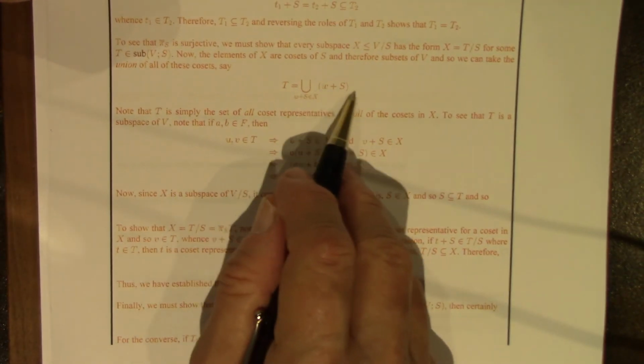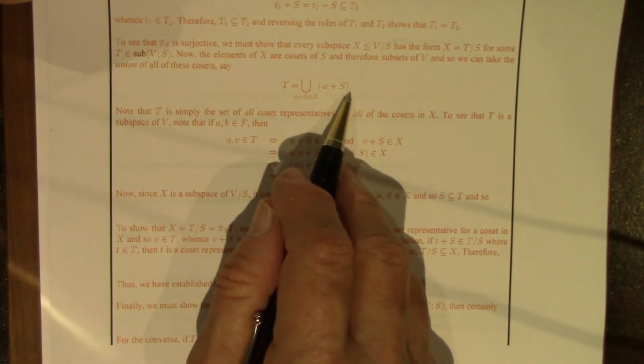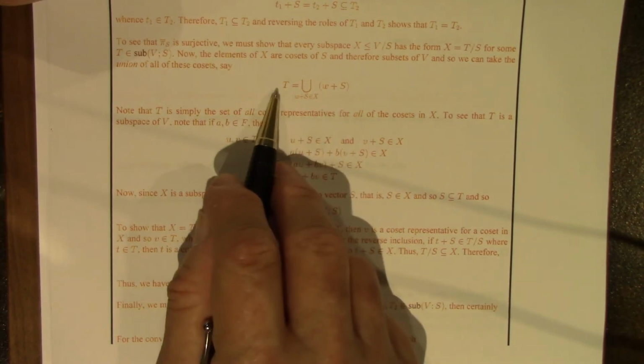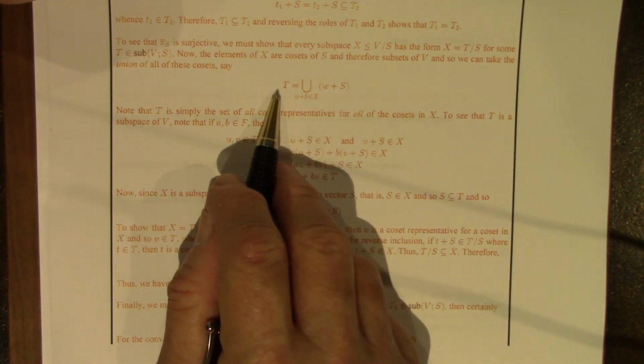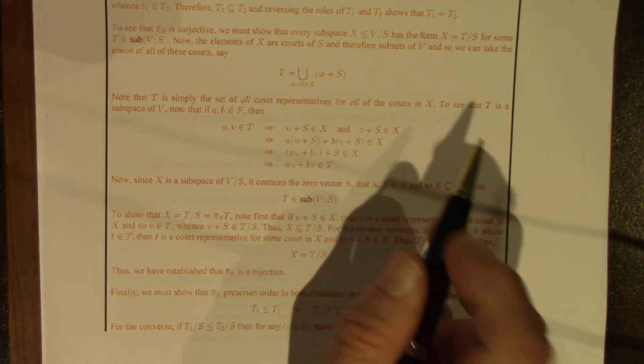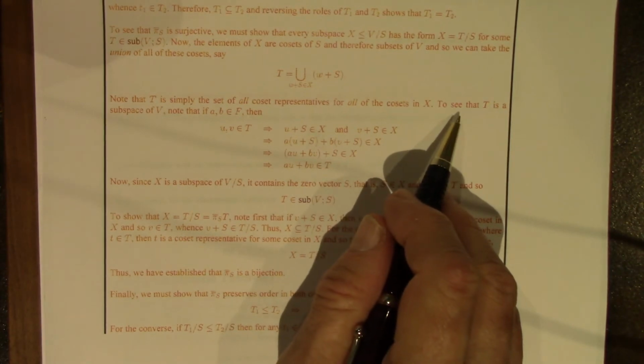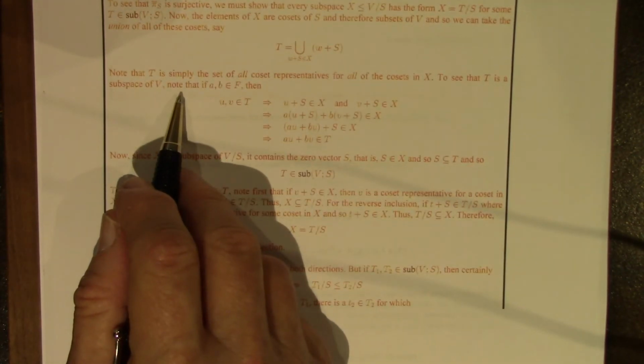So we take the union of all these cosets, we're just throwing all the coset representatives into a big set, T. T is in fact a subspace of V.